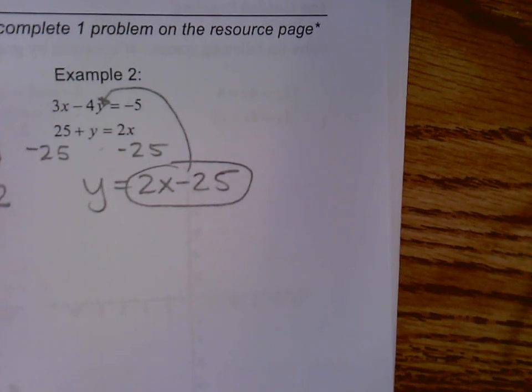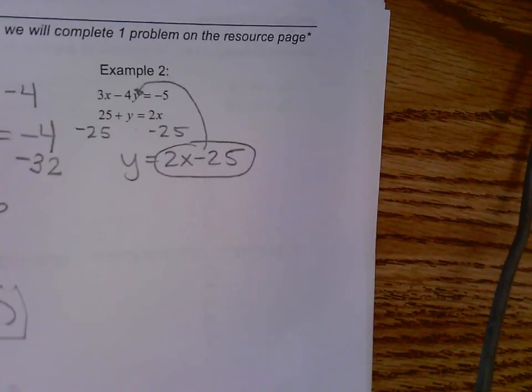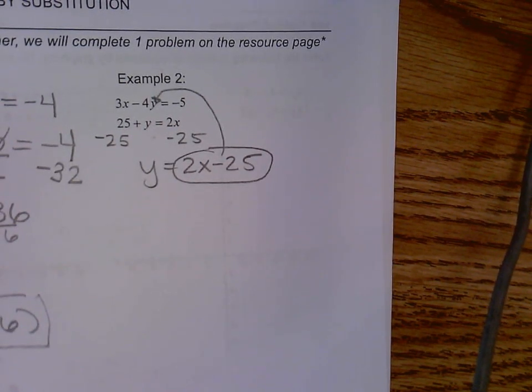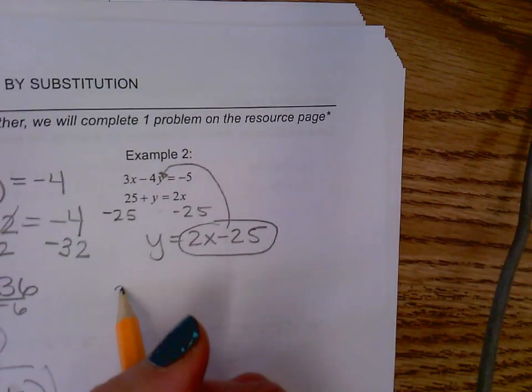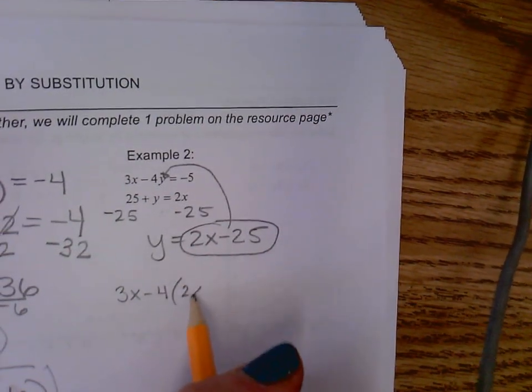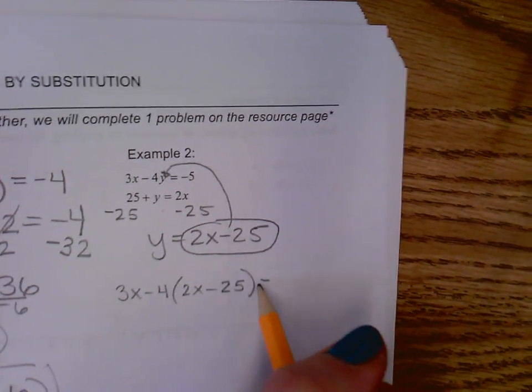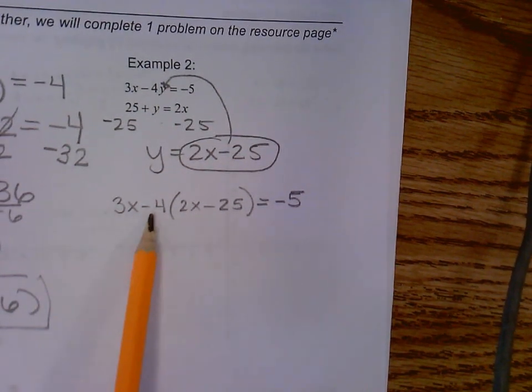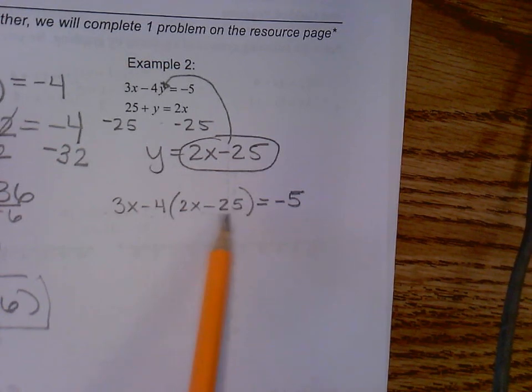So go ahead and rewrite that top equation. See if you can rewrite the top equation correctly without my help. Substitute it in and rewrite it. And I'll wait just a minute and see if you can do it without me. All right, so I should have 3x minus 4 of all those things, 2x minus 25, equals negative 5.